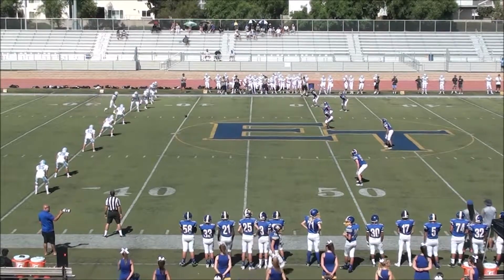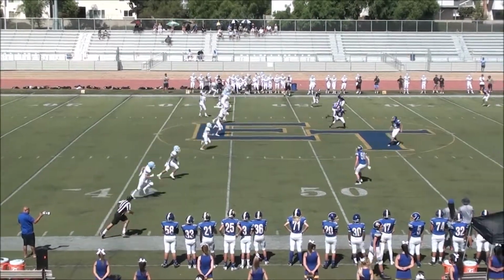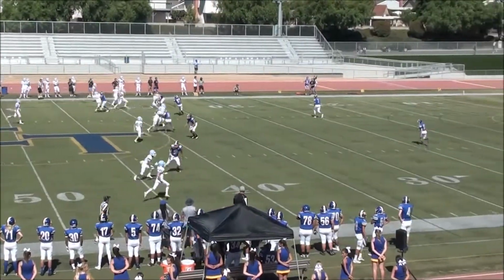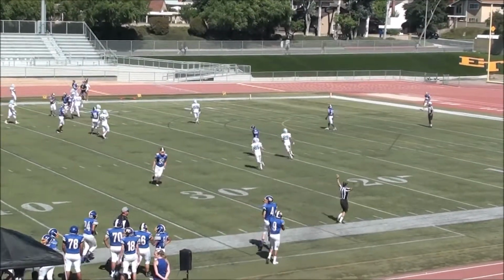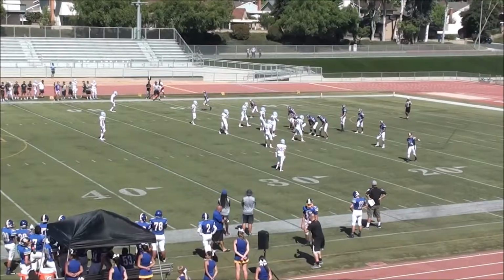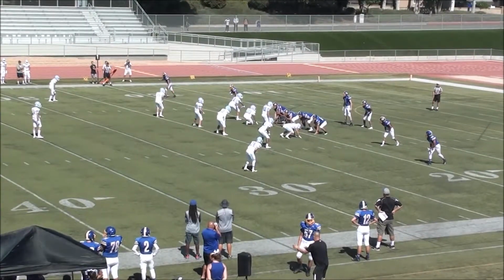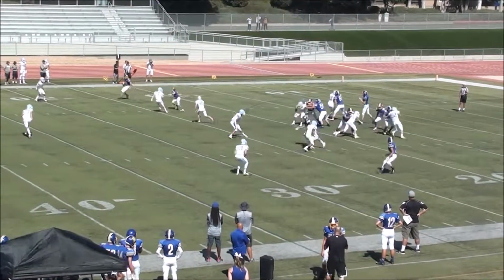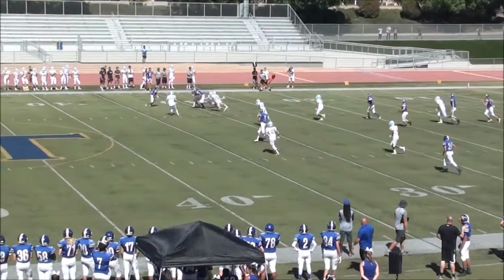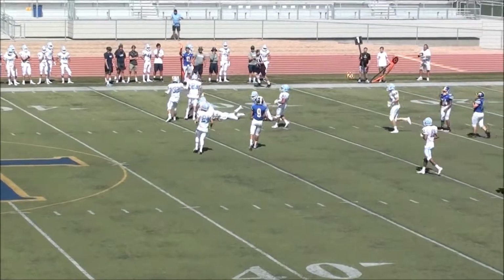This is another example of the kickoff. Wide frame, getting all the action in as much as possible. Always make sure you start the camera before the snap of the ball, keeping all players in frame with very little zoom.